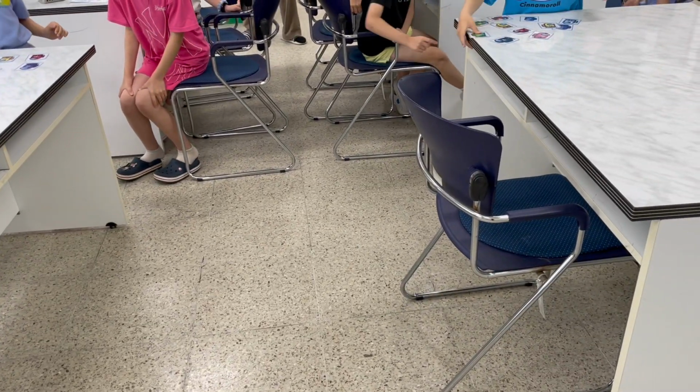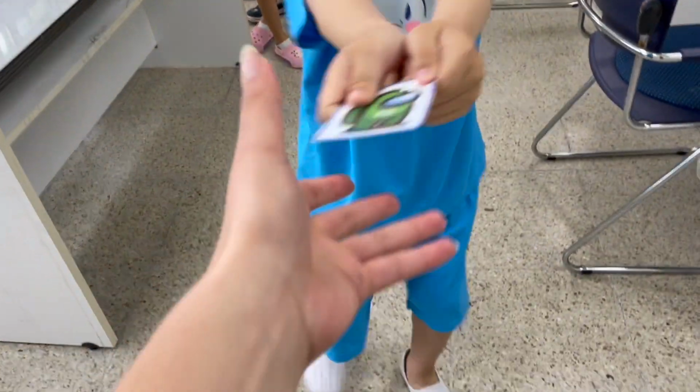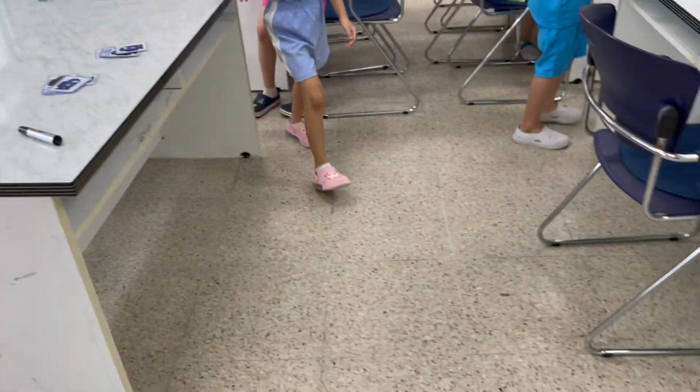I'd go 1, 2, 3, spin, stop, the Among Us is letter C, and then they would find letter C and they'd have to run and give it to me first, and whoever gave it to me first got 1 point. Super simple. It ended up lasting a lot longer than I thought it would. They had a lot of fun with it. It lasted about 30 minutes, so by that time 40 minutes was up, and then they had break time.